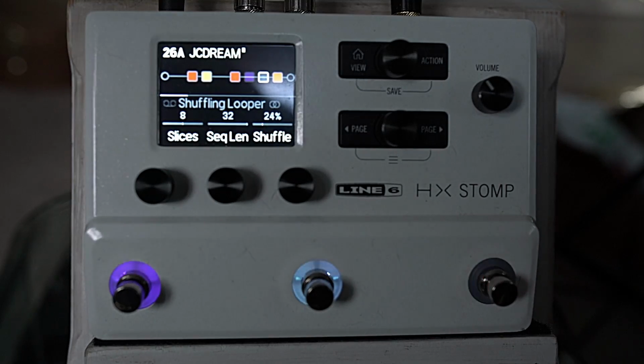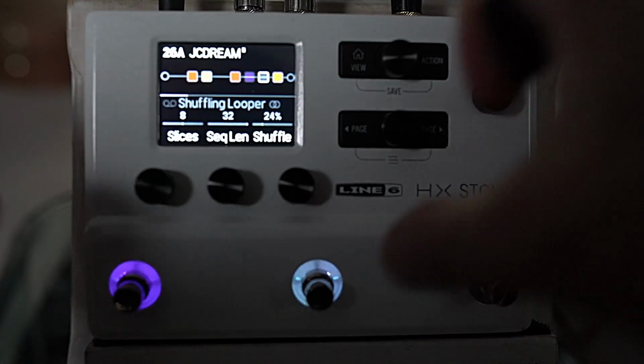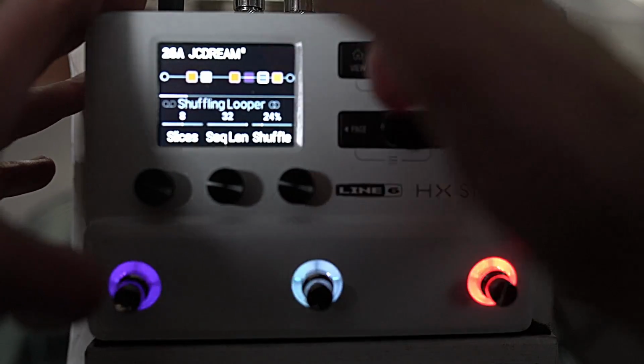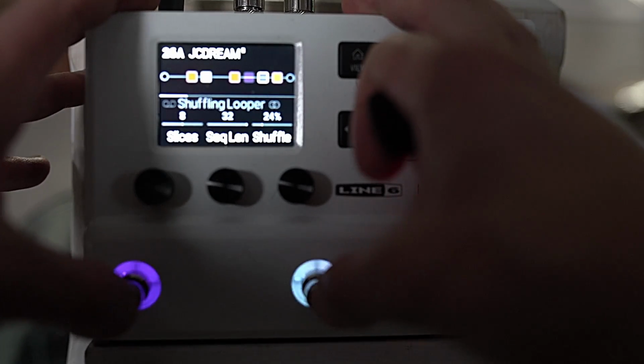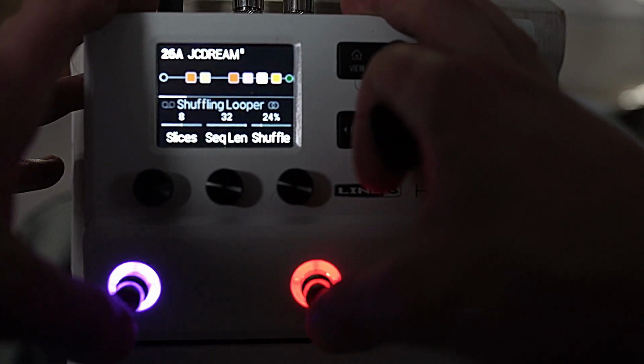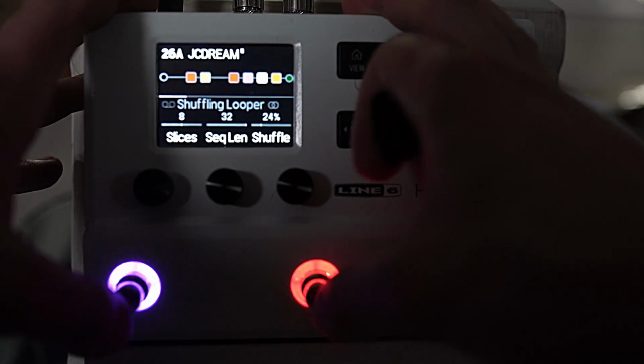So 1, 2, make sure actually I think that you have an idea of the tempo before you start, so it's just like a normal looper in that way. 2, 3, 4.